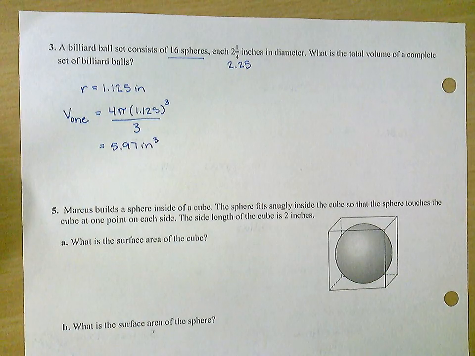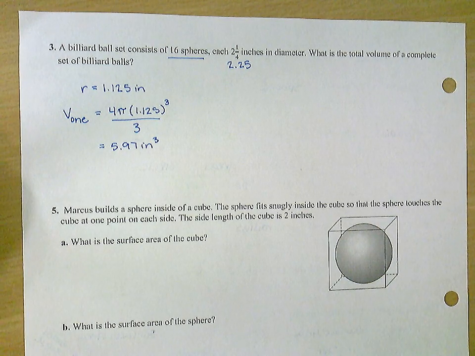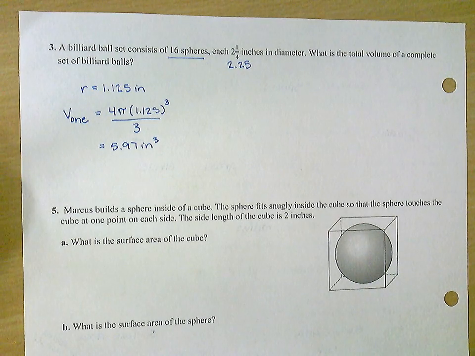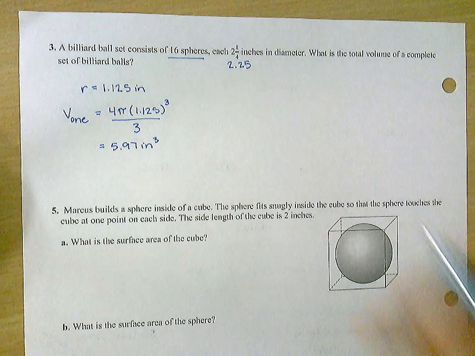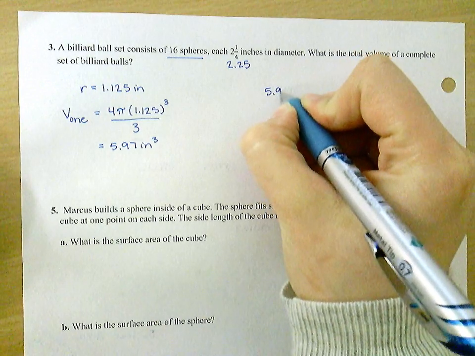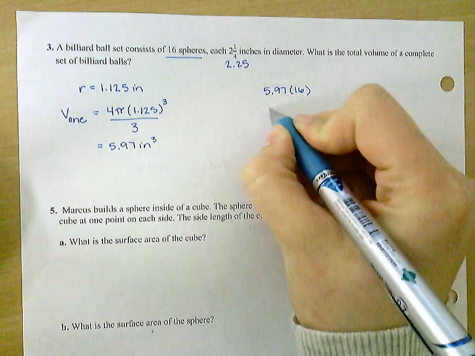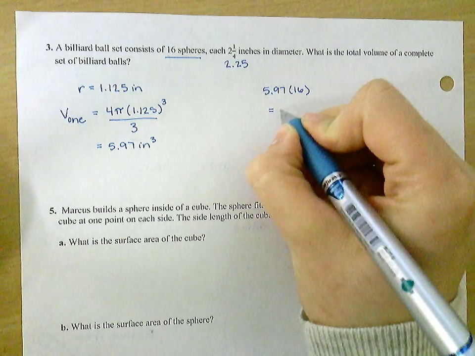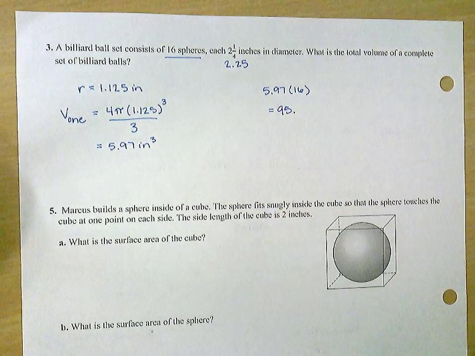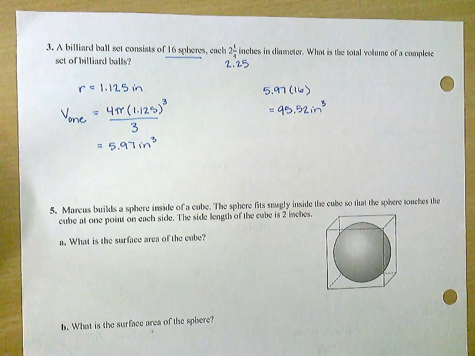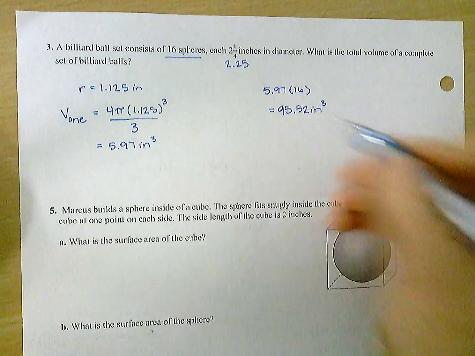All right, so one of our billiard balls is 5.97 inches cubed. So if I have a total set of 16, how do I find the volume of the total set? Times it by 16. So our total volume is going to be 95.52 inches cubed.